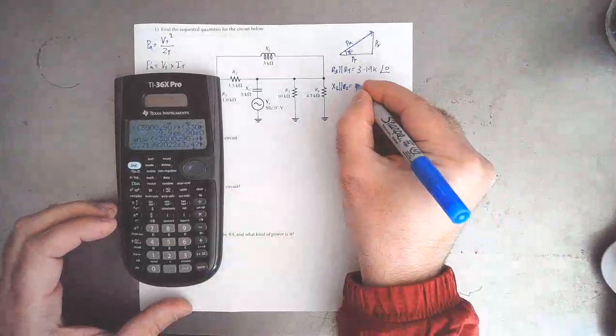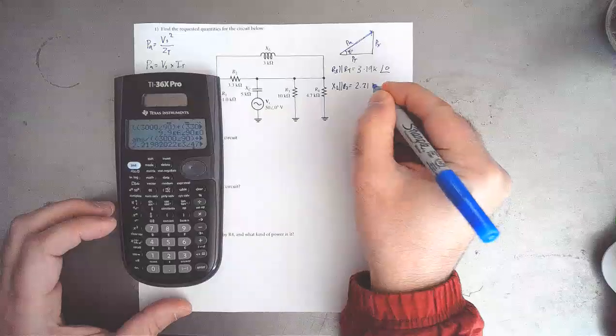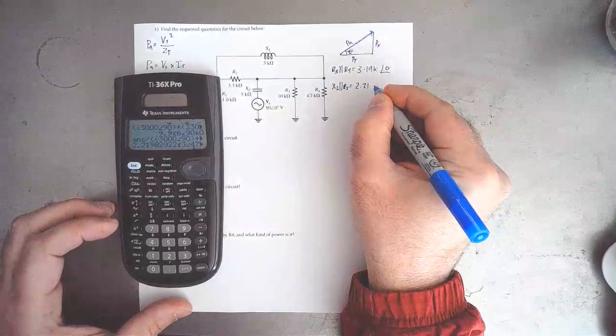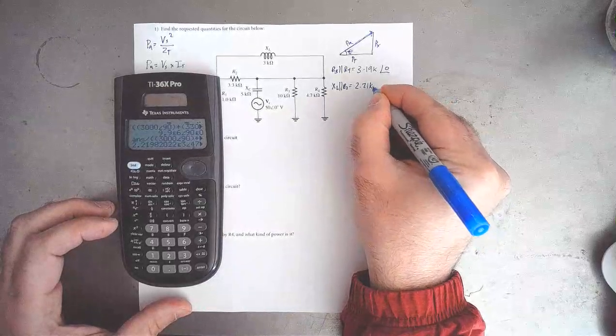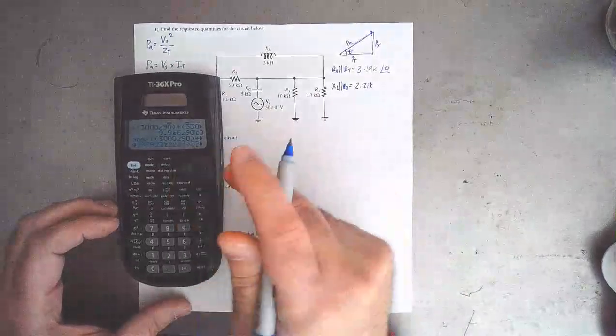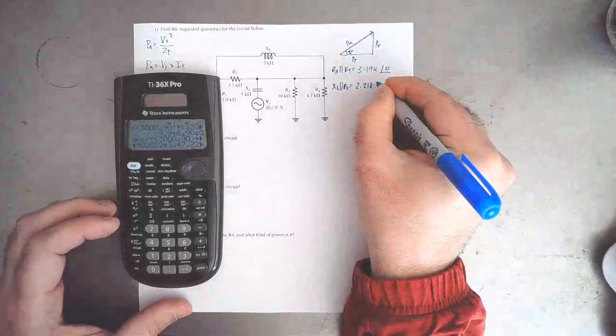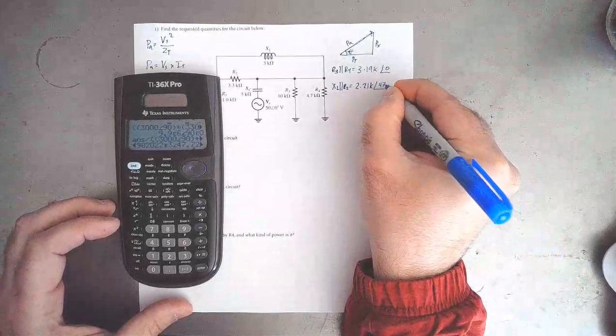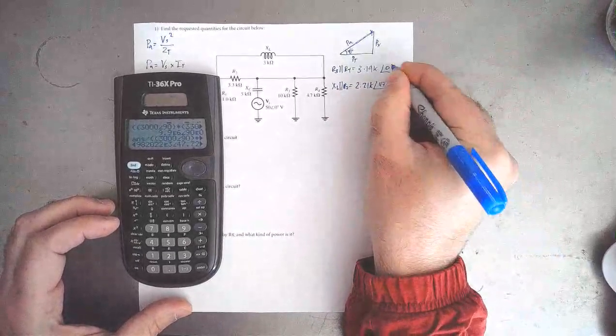And we get 2.21 kiloohms at an angle of 47.72 degrees.